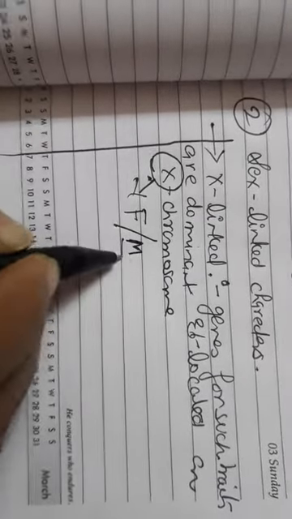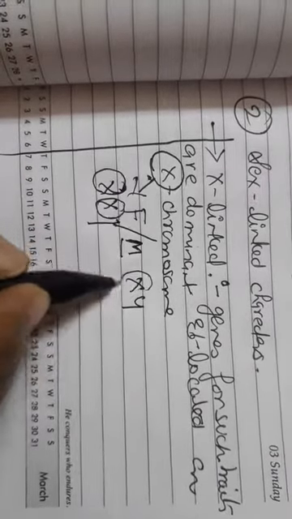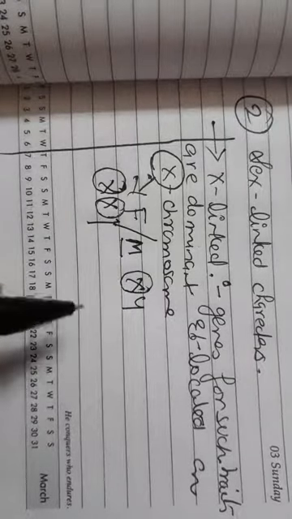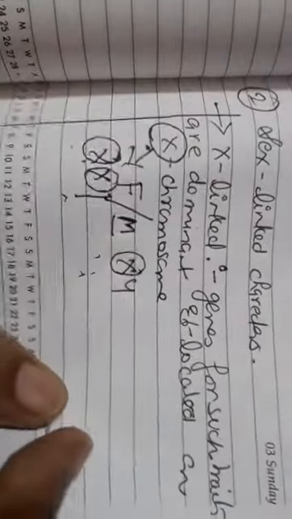Male has XY and female has XX. So in a female's body it can be on either X, but in males it will always be on this one. So it can be on either of them. That is, they are always seen on the X chromosome. Let's see next how they are going to affect. So this is one type, X linked.